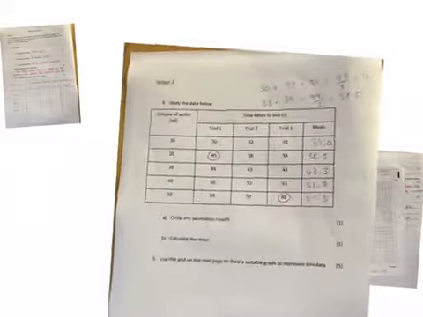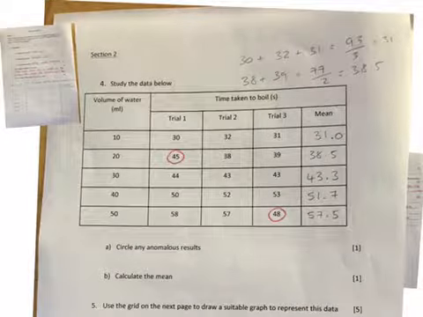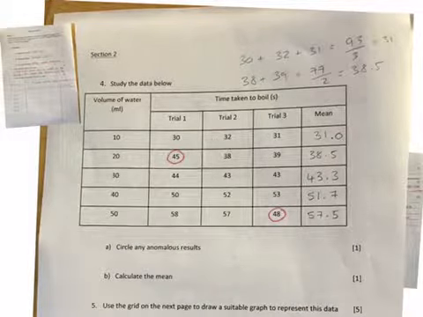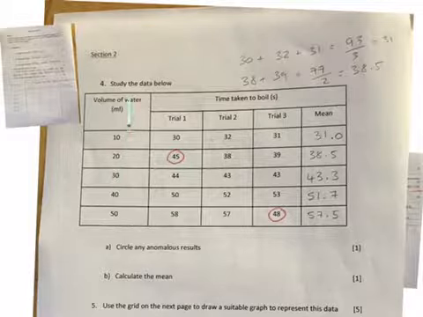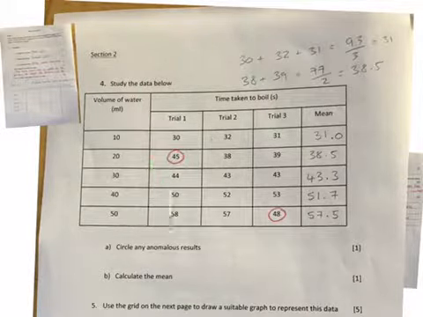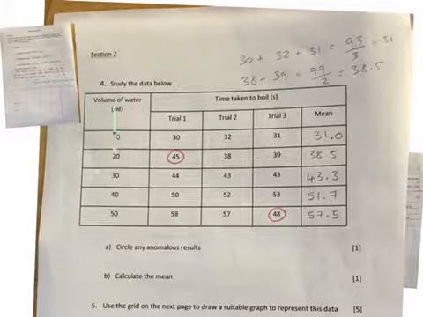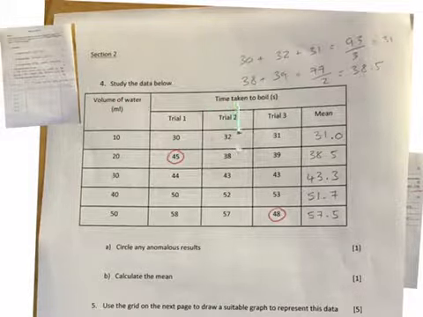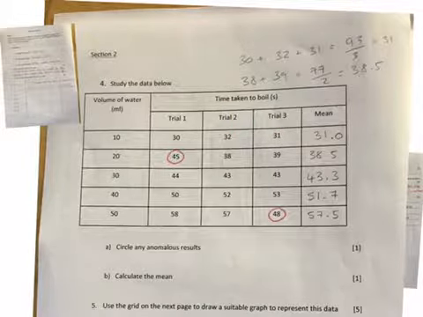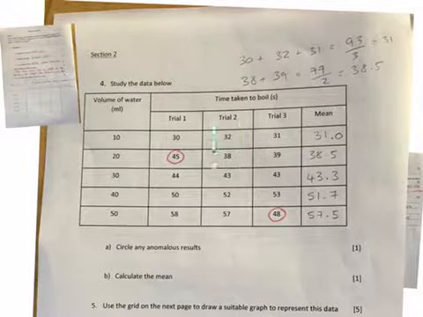And then we go on to page 2, section 2 now. So they're going to give you different results here. It's a different study completely. So this is the volume of the water now and the time taken to boil that water. So they need to give you some new results.